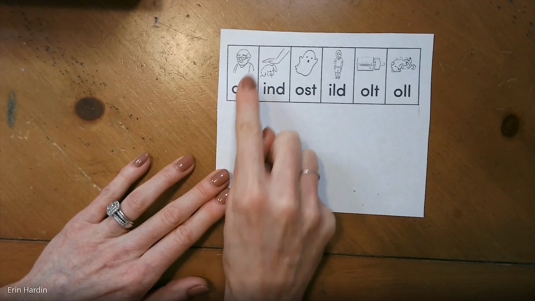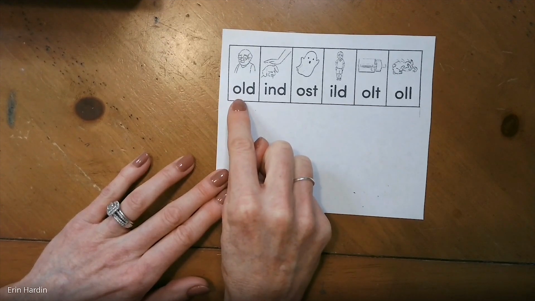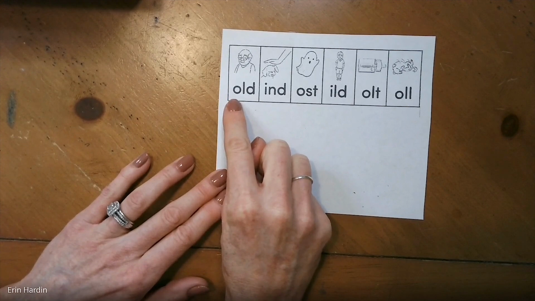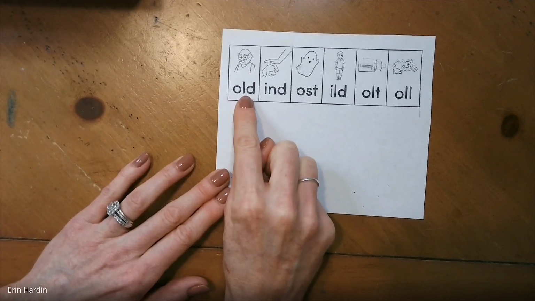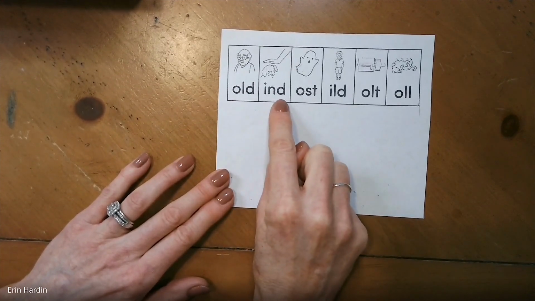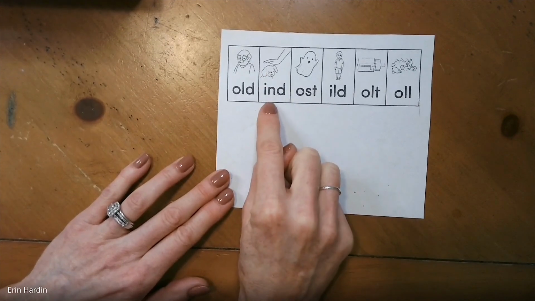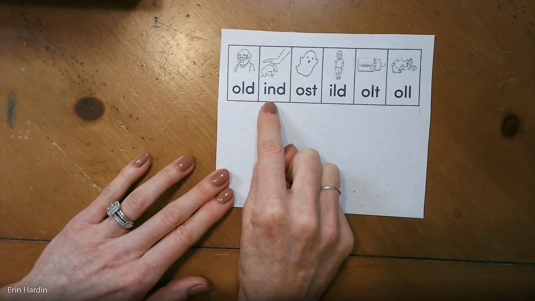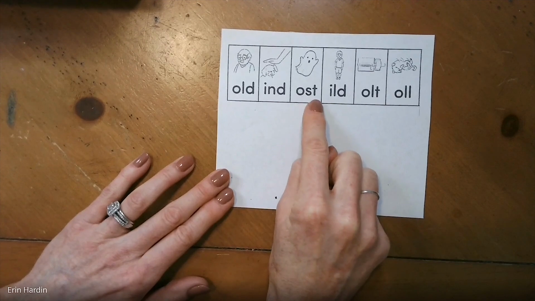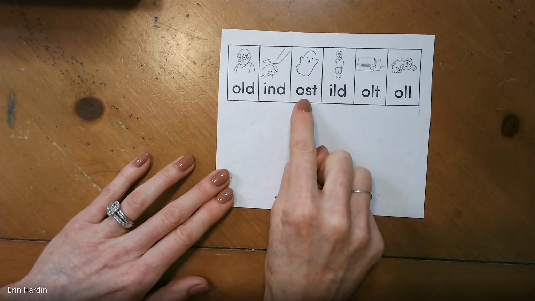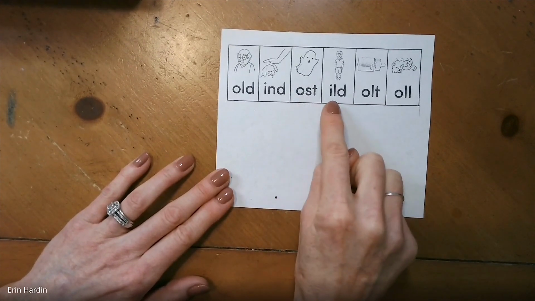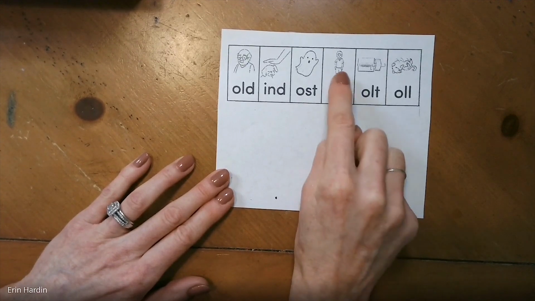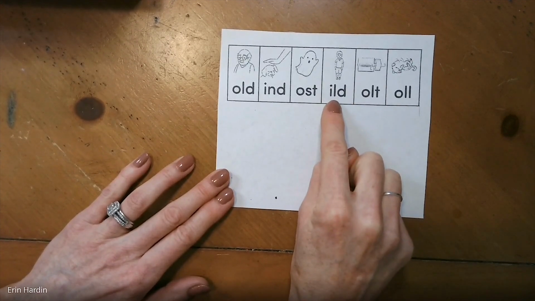O-L-D, old. And then the child would tap after. O-L-D, old. I-N-D, kind. And then have the child tap. O-S-T, ghost. I-L-D, child.